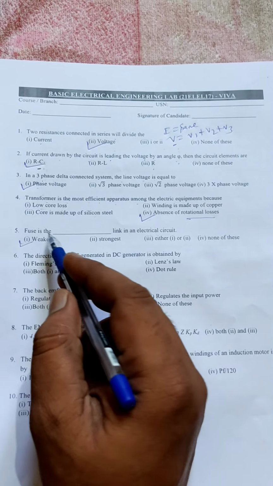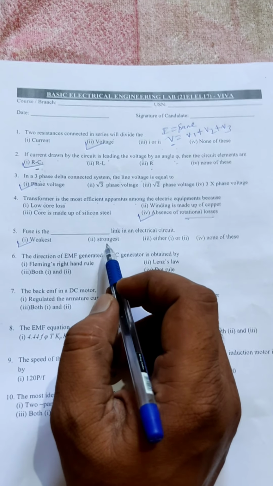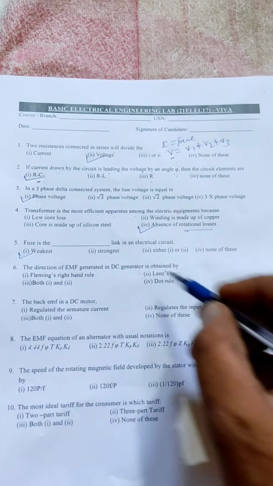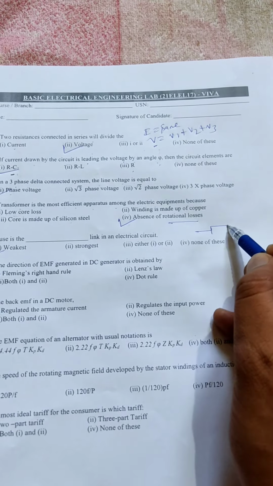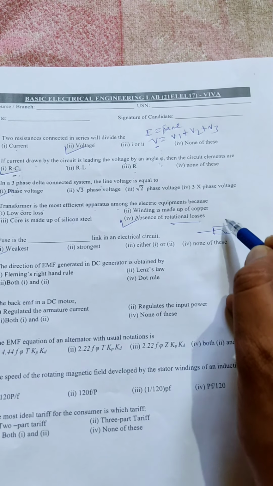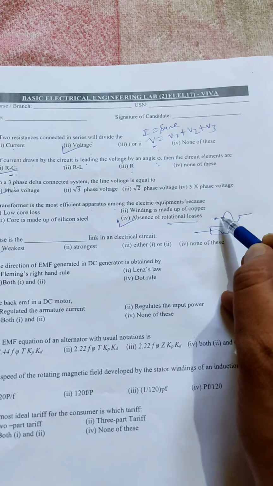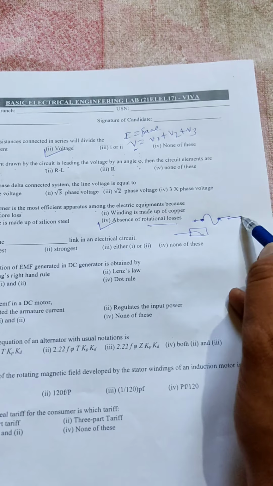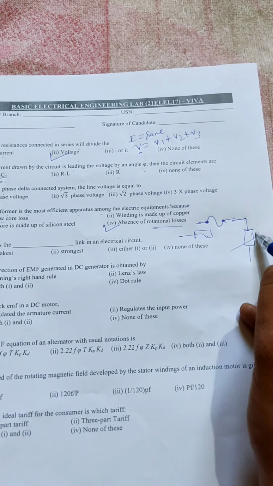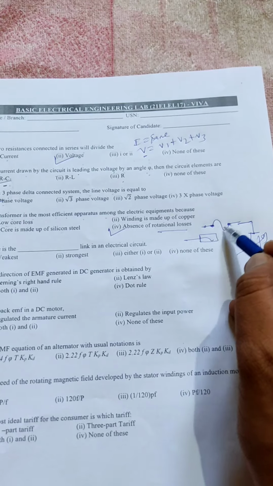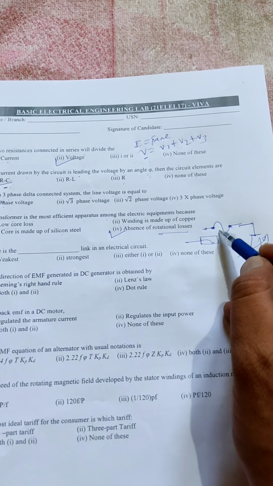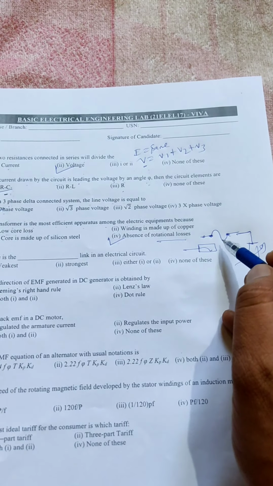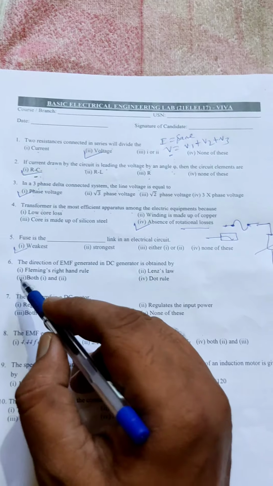If the fuse is very strong and unable to melt down, the fuse element should be melted out. This is the fuse wire. If the fuse element is very strong and a fault occurs on the load side, excess current flows. If it is the strongest, the excess current cannot melt the element. So in that sense, weakest is the correct option.